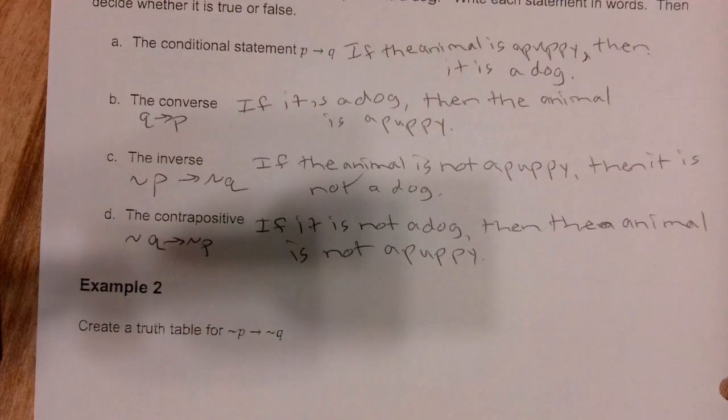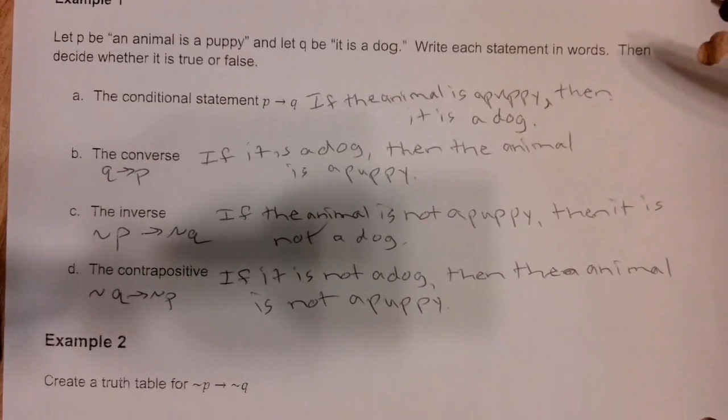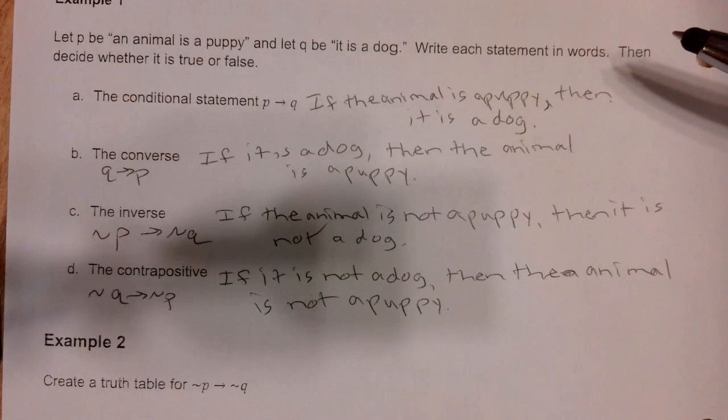Now you may be asked to say whether these things are actually true or not. So let's look at the first one. If the animal is a puppy, then it is a dog. Well, this one takes a little bit of knowledge of animals, but when I think of a puppy, I think of a baby dog. So my initial reaction would be that this is true, but if you know enough about animals, there are actually lots of animals that have babies called pups.